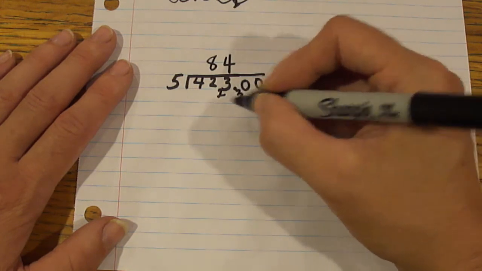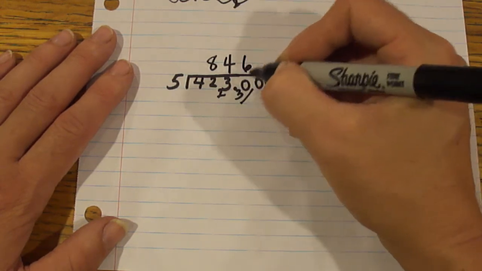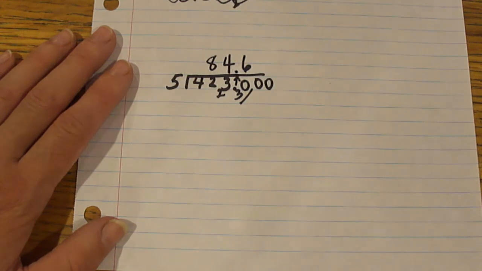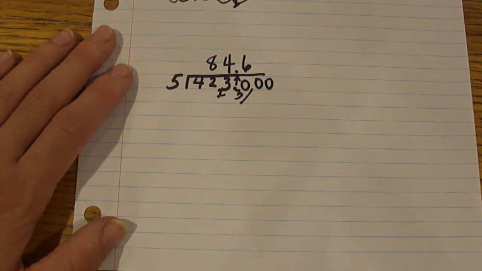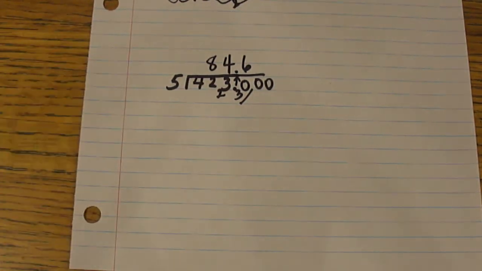So I had 3 left over. 5 goes into 30 6 times. My new decimal point tells me there's a decimal point in my answer, and I'm finished. All fractions will either terminate, which means stop, or repeat, which means keep going, like 0.33333, and I would see that right away if it was going to repeat.